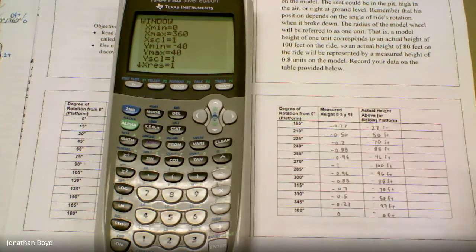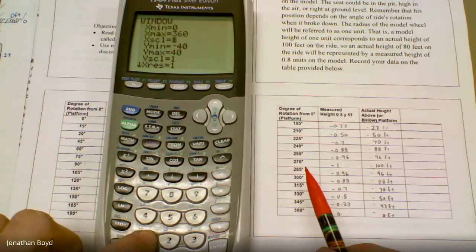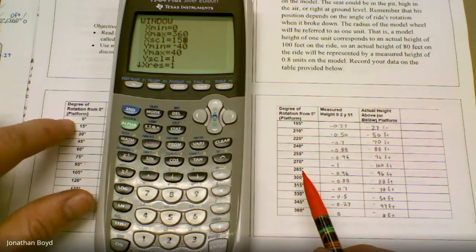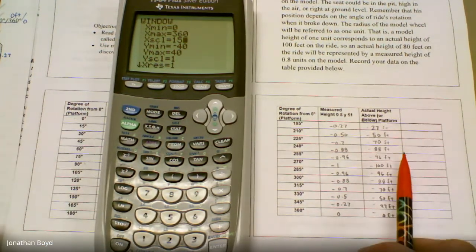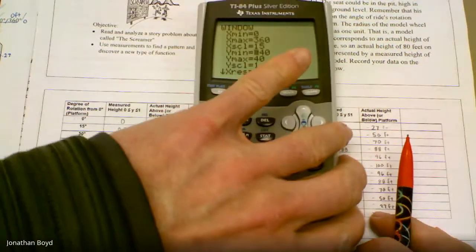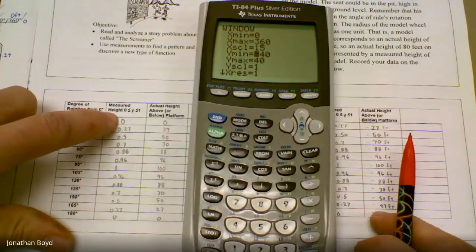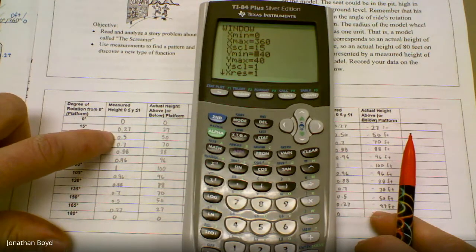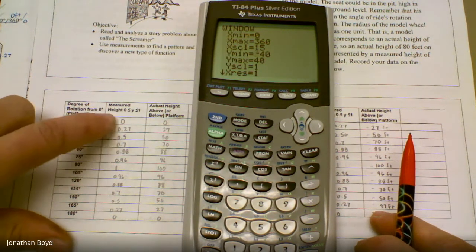Okay. The scale there, you can do by whatever you want. Let's actually do by 15s, since we did our angles by 15s. Now our Y values, this is where we have to be paying attention, right? We started at 0 and we're going by 0.2, 0.5, 0.7, 0.8. So we go all the way up.